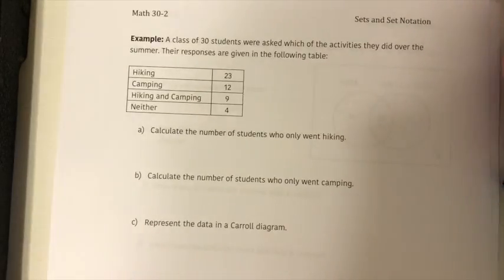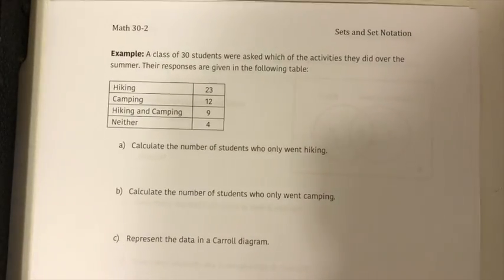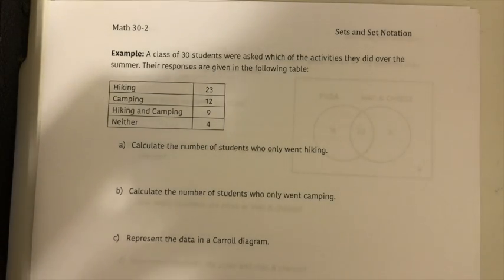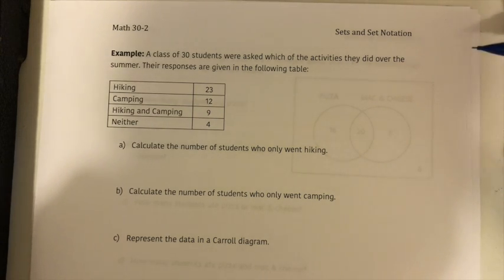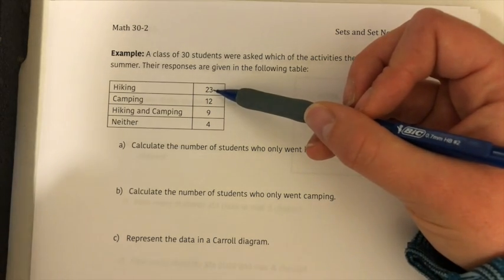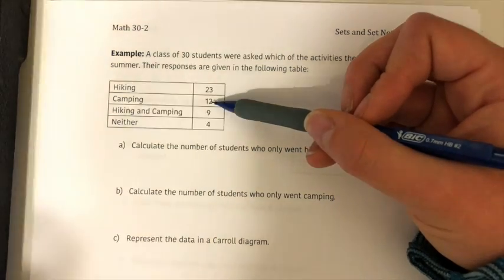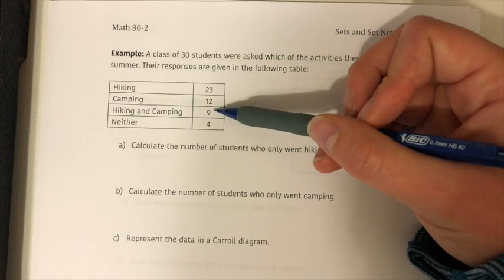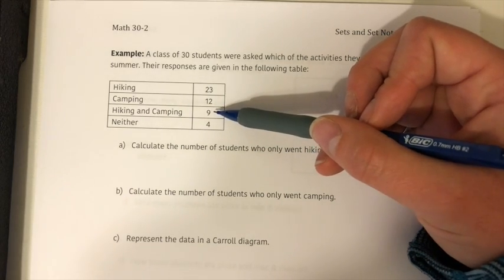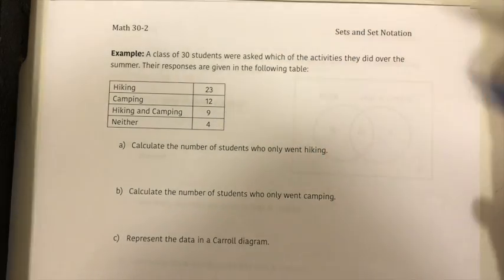So another example. A class of 30 students were asked which of the activities they did over the summer. Their responses are given in the following table. Okay, so we've got 23 who said they went hiking, 12 who said they went camping. We've got 9 in that hiking and camping category, and 4 did neither.